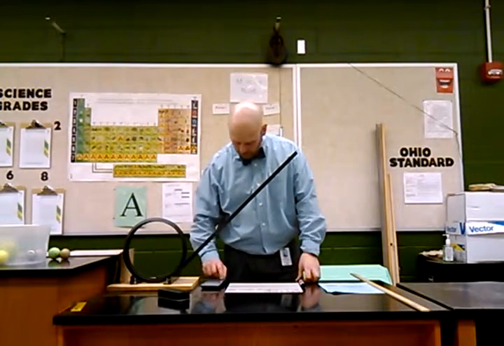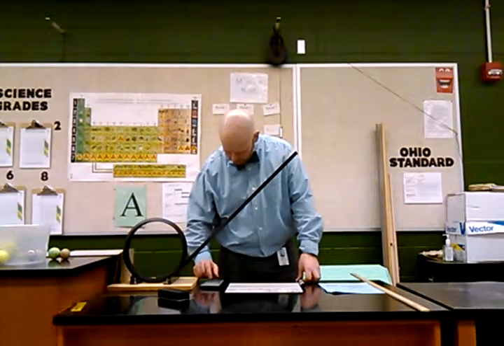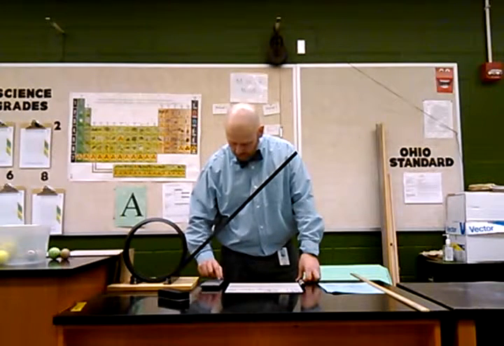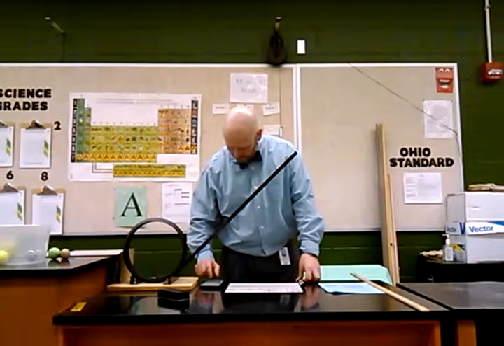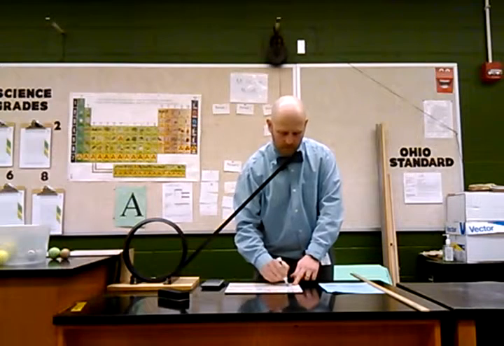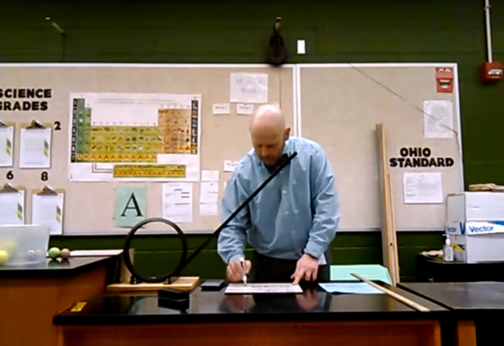So I've got 0.0086 times G, which is a constant, 9.8 meters per second squared, times 0.45. And that equals 0.0379 joules.